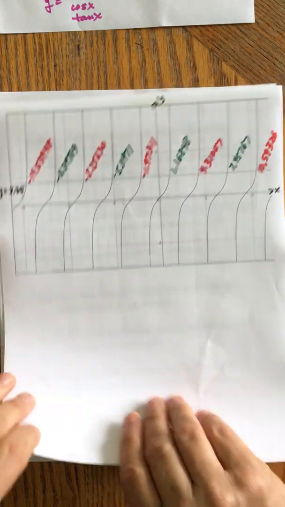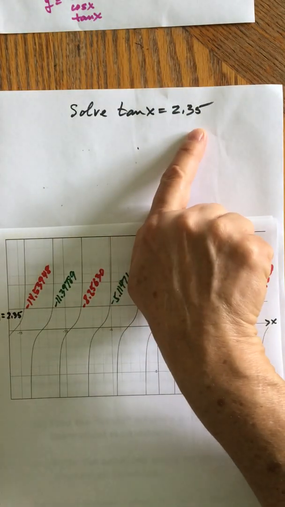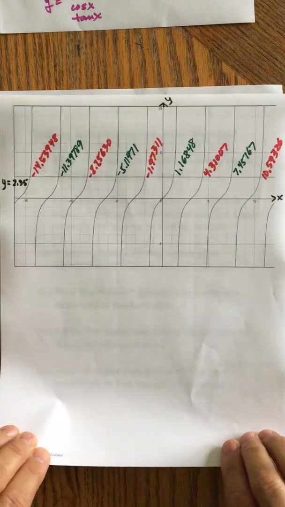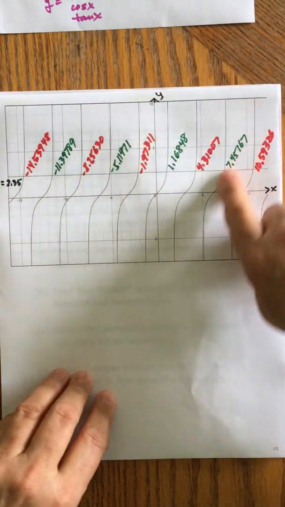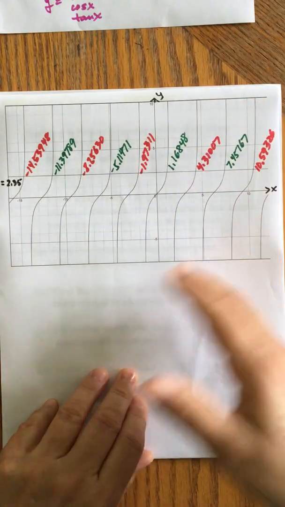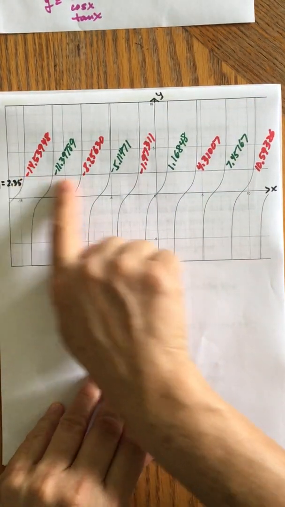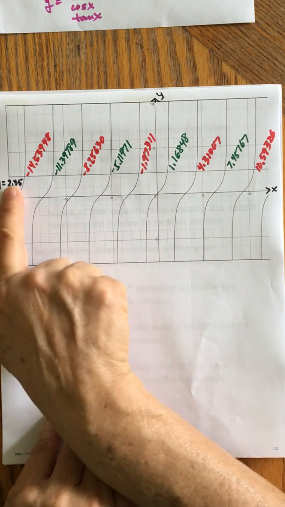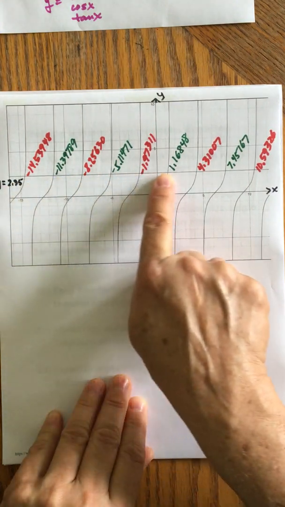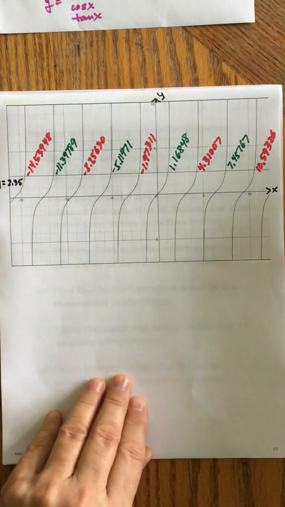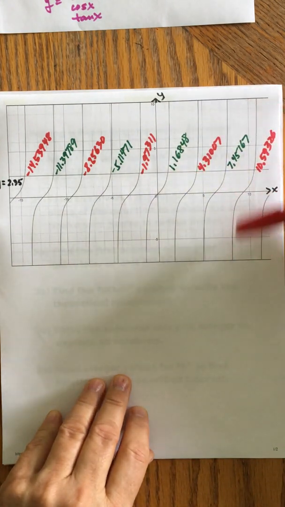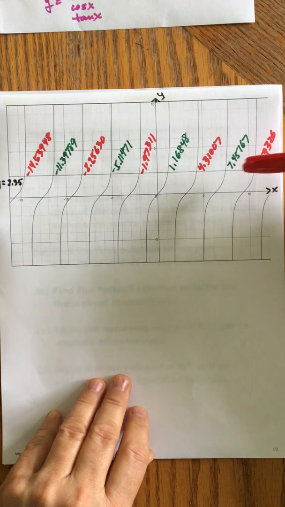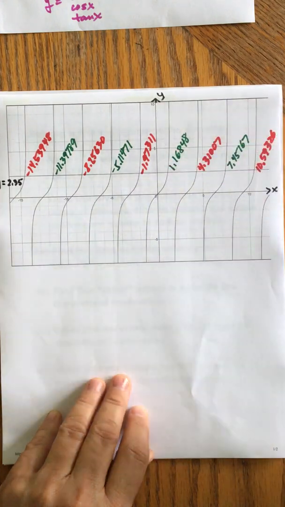All right, so this one, we're going to solve tangent x equals 2.35. So here's the graph. You've got your tangent functions here, right? Of course, you got your asymptotes. And I've already put out your solutions. Here's y equals 2.35. It's a horizontal line straight across here. So essentially, everywhere that there's an intersection with the line and one of the tangent functions, you have a solution. So right here, right here, right here, right here, etc.